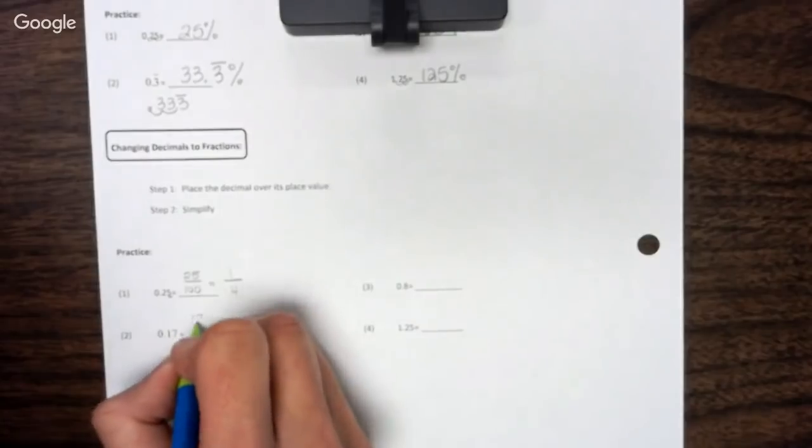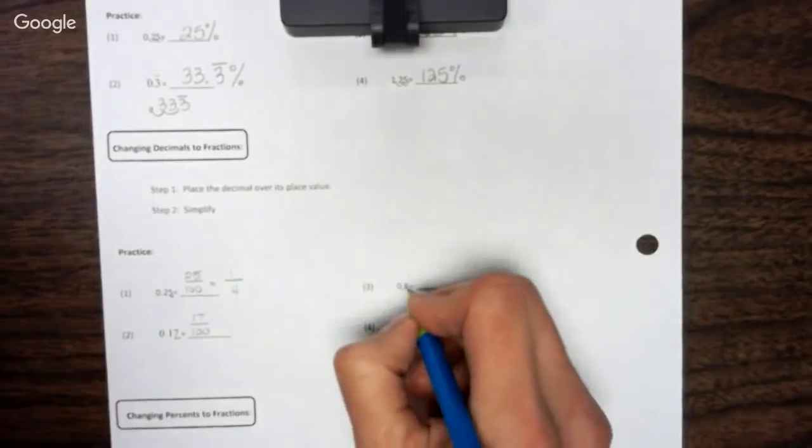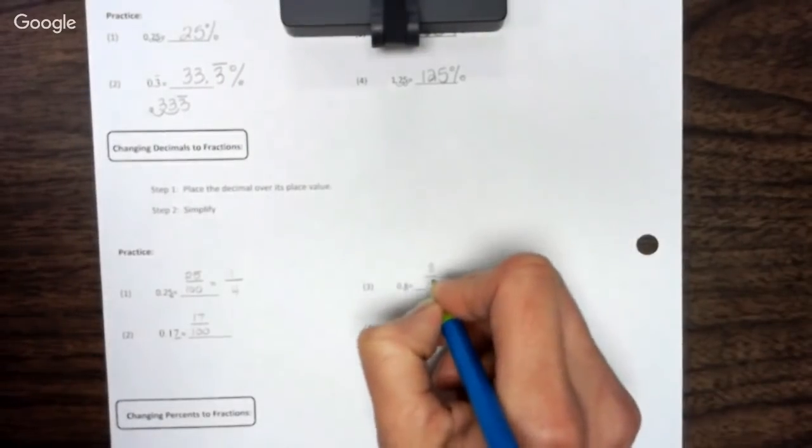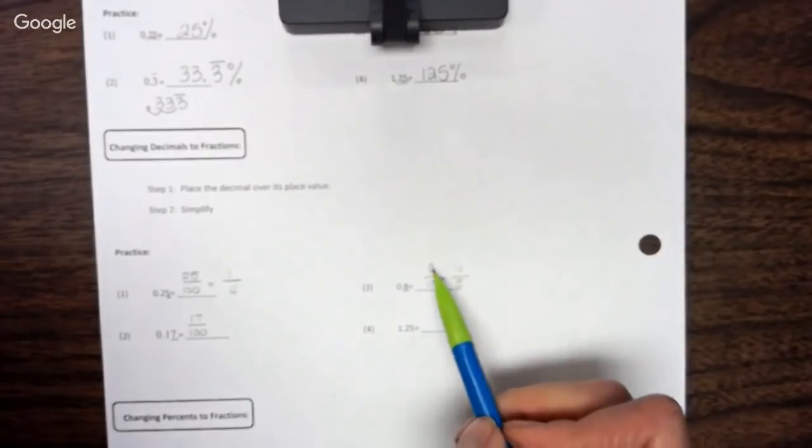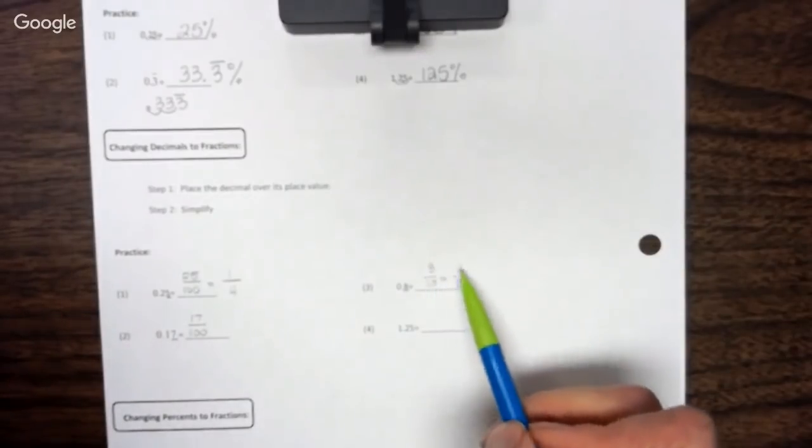Number 2, you're going to take that number and place it over 100 since the 7 is in the hundredths place value. And that actually does not reduce. So that is in lowest terms. Now the 8 is in the tenths place value. So we're going to put 8 over 10 and then reduce. 8 and 10 are both even, so you can divide both by 2 to get 4/5.